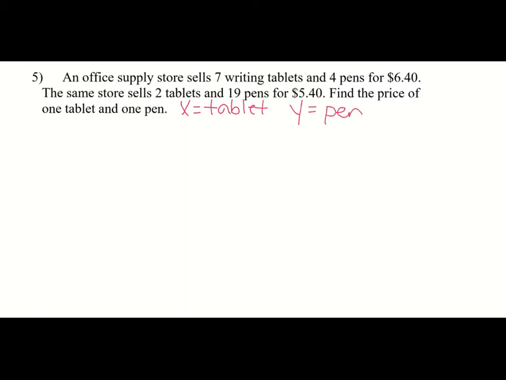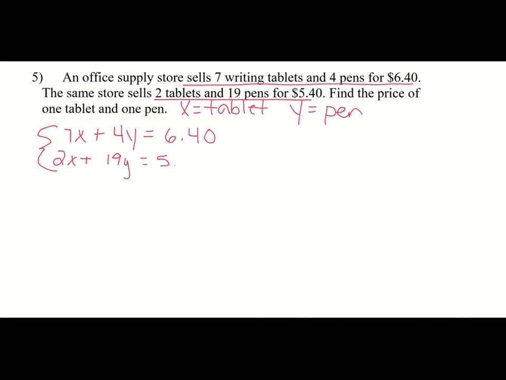So the first equation would be: they sell 7 writing tablets, so 7x, plus 4 pens, so 4y, equals $6.40. Then our second equation is 2 tablets, or 2x, plus 19y equals $5.40. All right, we need to solve this. And looking at this, I think elimination would be the best.